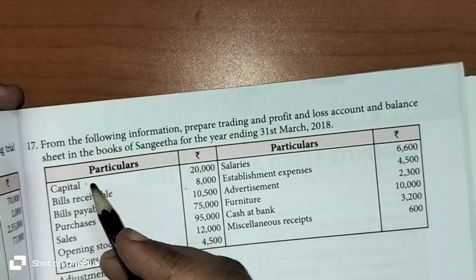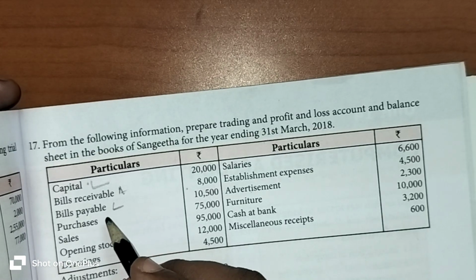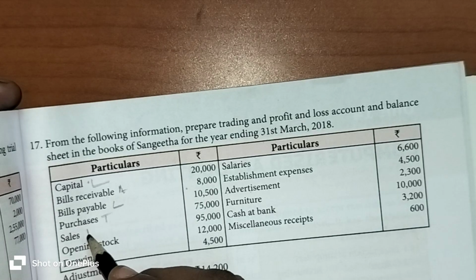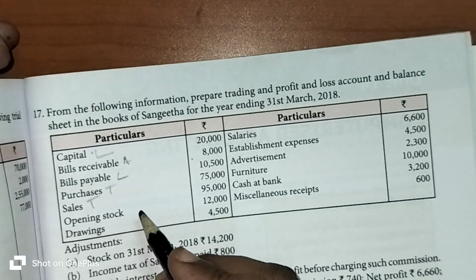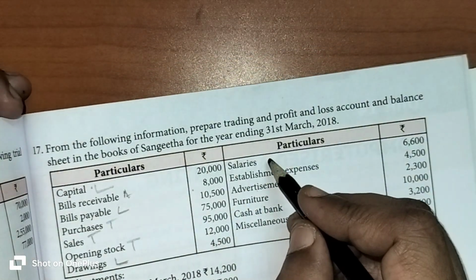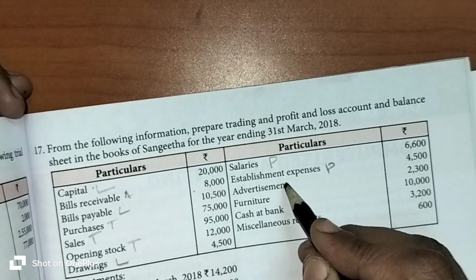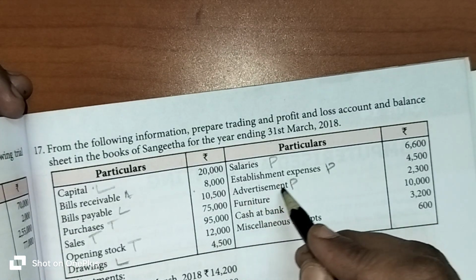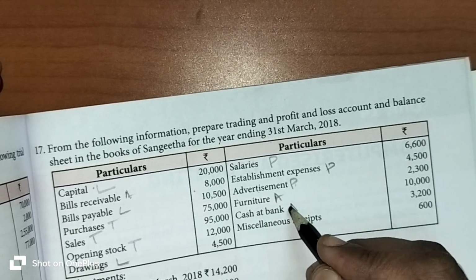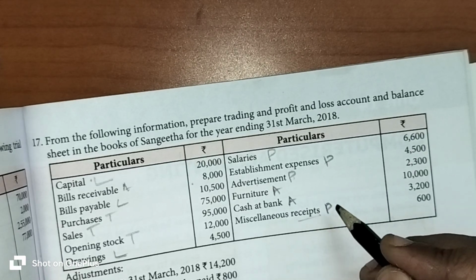Capital goes to liability side, bills receivable asset side, bills payable liability side, purchases goes to trading account debit side, sales goes to trading account, opening stock goes to trading account, drawings goes to liability side, salaries goes to profit and loss account, establishment expenses profit and loss account, advertisement profit and loss account, furniture goes to asset side, cash at bank goes to asset side, miscellaneous receipt means credit side of the profit and loss account.